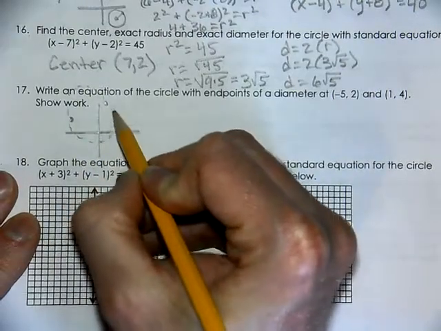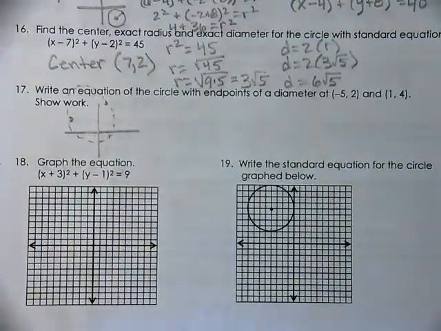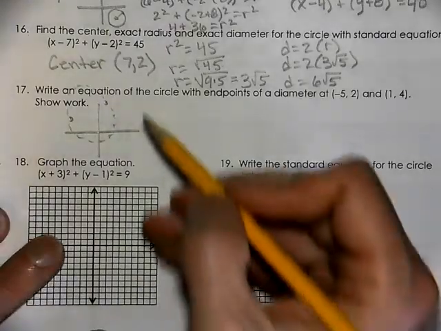I'm looking for the circle that goes around there. So what do I need to know to write an equation for a circle? I need to know a center point, and I need to know the radius. Center point and the length of the radius.